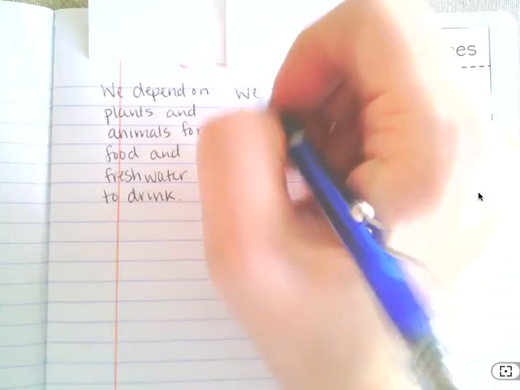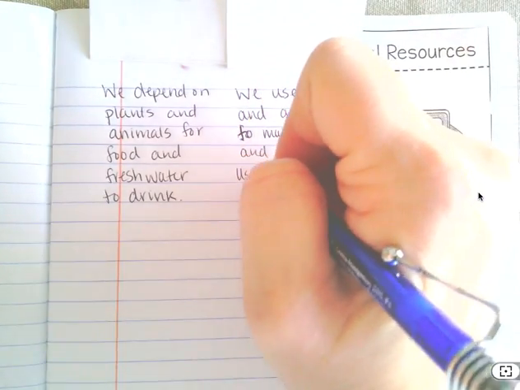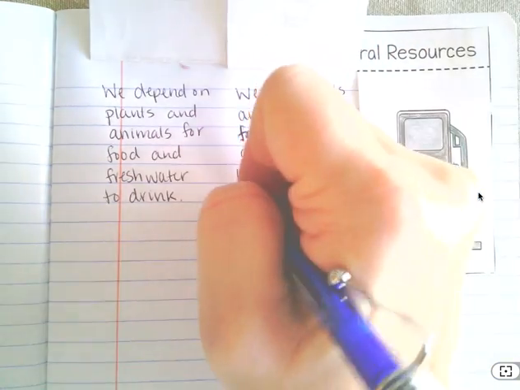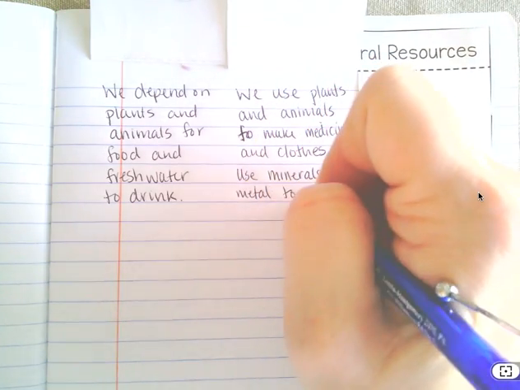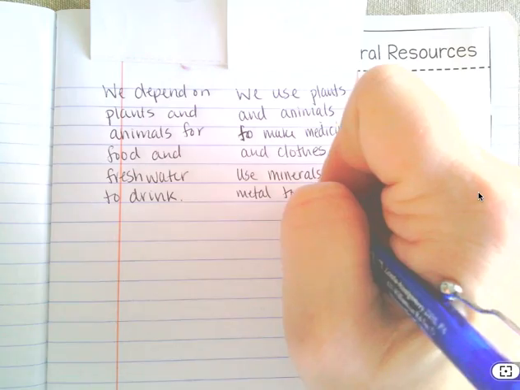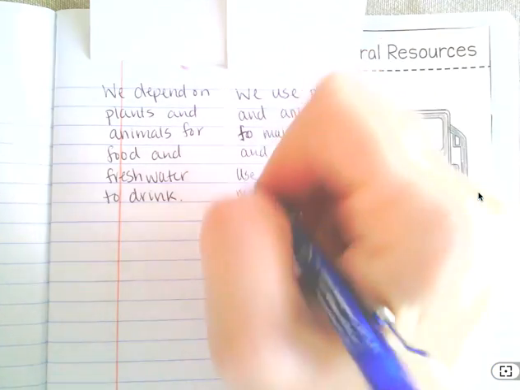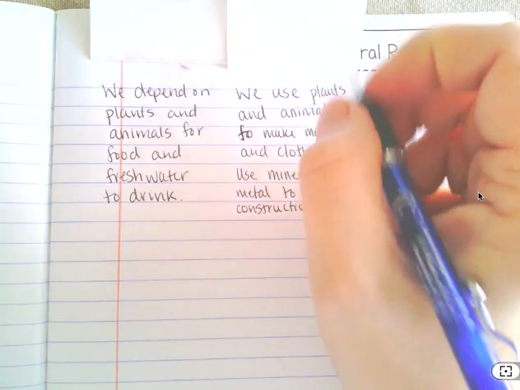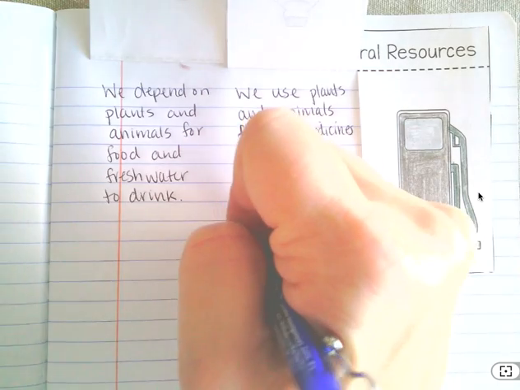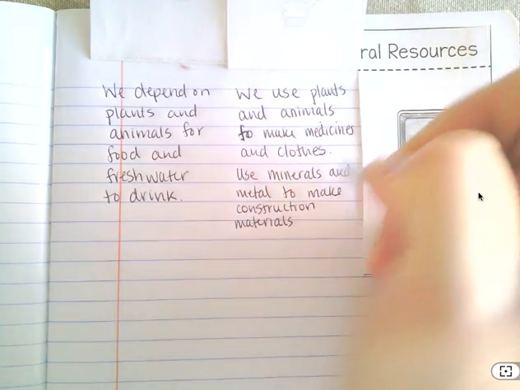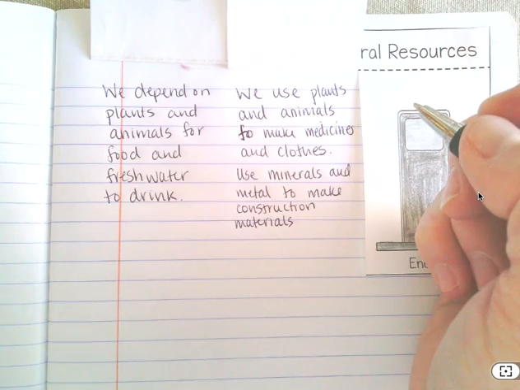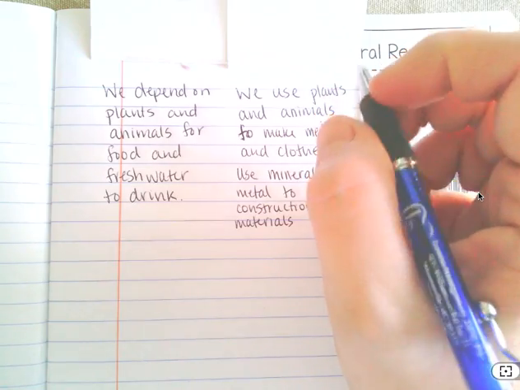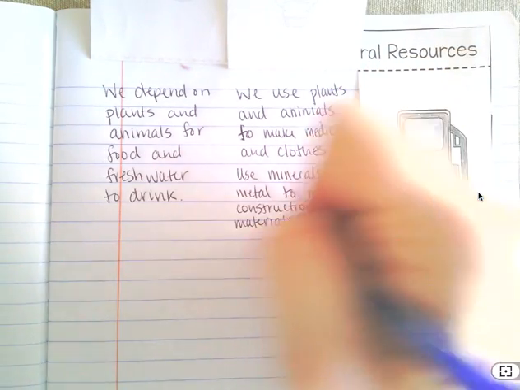And then we also use minerals and metal to make construction materials. That's going to be anything that we use to make our homes and buildings. And electronics.